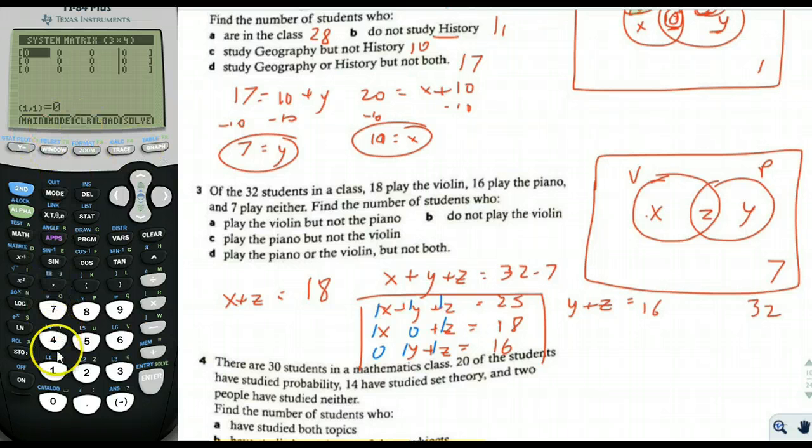So the first row is going to be 1, 1, 0. And the next one is going to be 1, 0, 1.